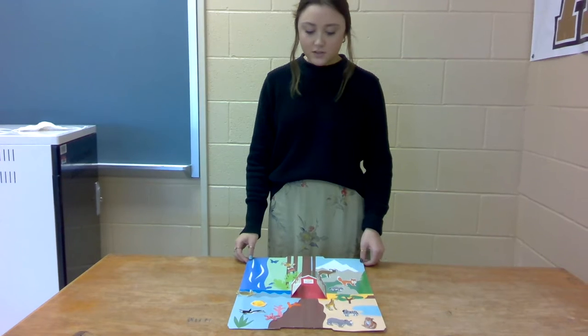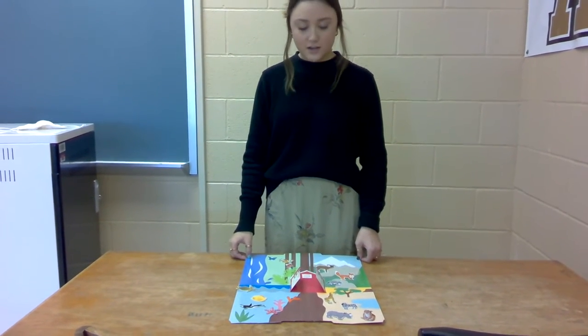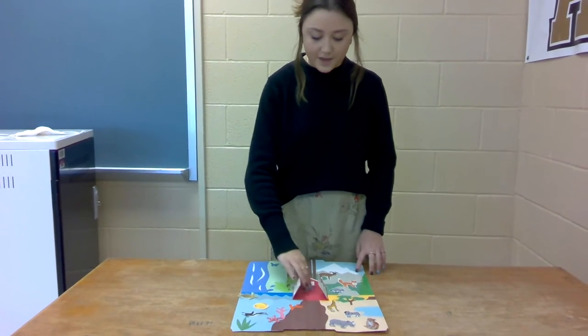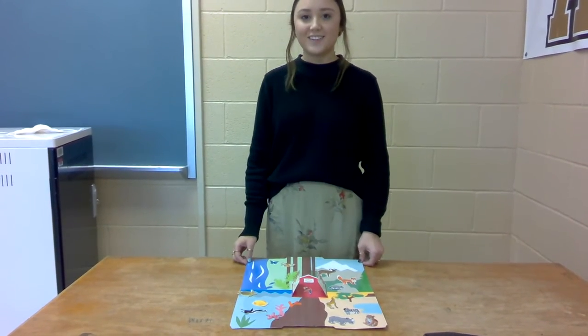And if students are struggling to understand this, then they can also take the time to explain to the teacher why they think the animals go where they belong. And that's my activity.